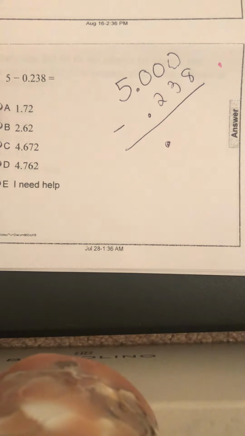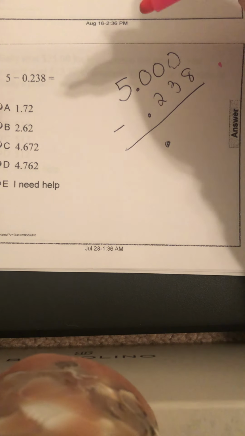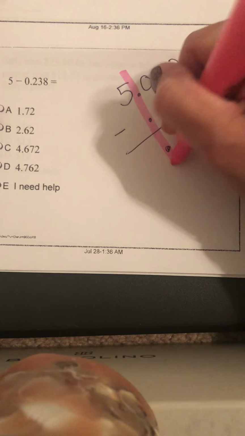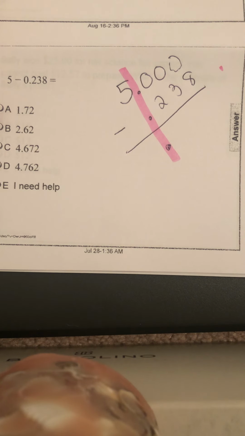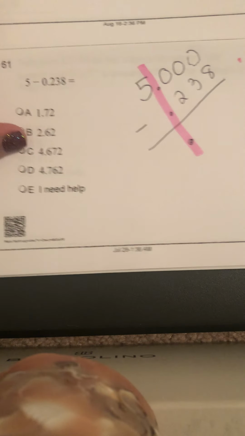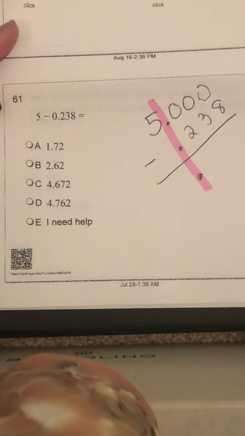You can't do that. You can't take 8 away from nothing. You can't take 3 away from nothing. And you can't take 2 away from nothing. You have to borrow. When we don't have enough of something, we have to borrow. If you don't have a pencil, you borrow from a friend. If you need some money for lunch, you borrow from a friend. So we have to borrow.